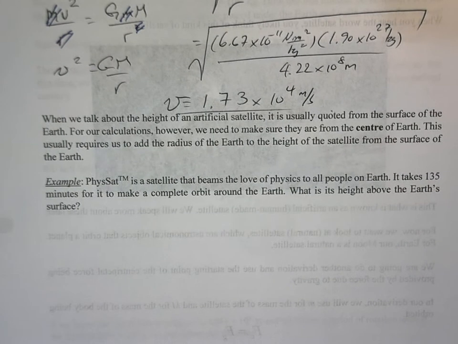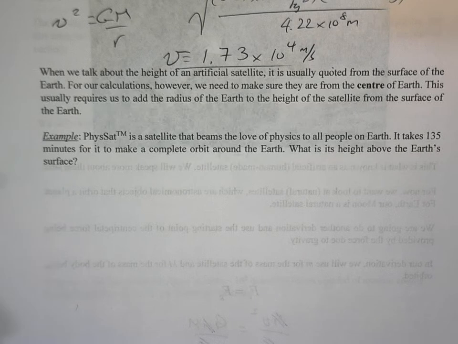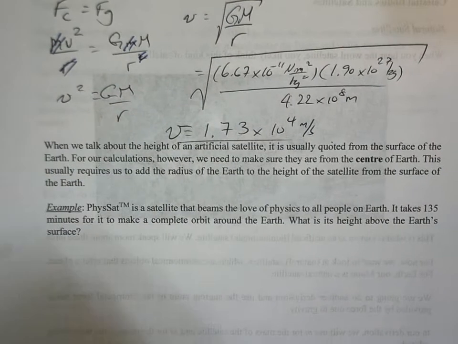Now, the other thing that we could throw in to trick you, going back to the force of gravity and Newton's law of universal gravitation, is that sometimes we're going to talk about the height from the surface, the altitude. Because remember, when we are doing calculations, we're doing it from the center. That r value is from the center of the two objects. So if we want the height of something, we better account for that.